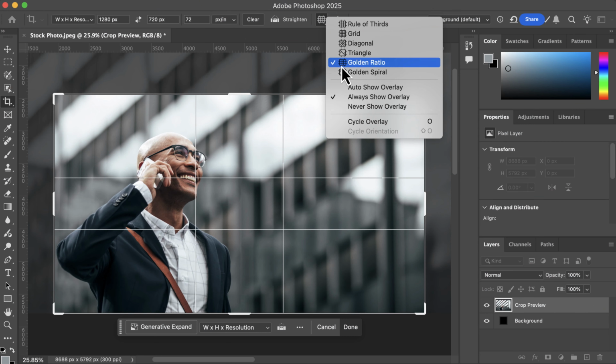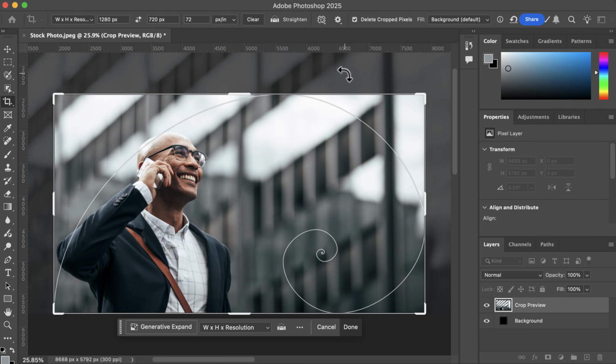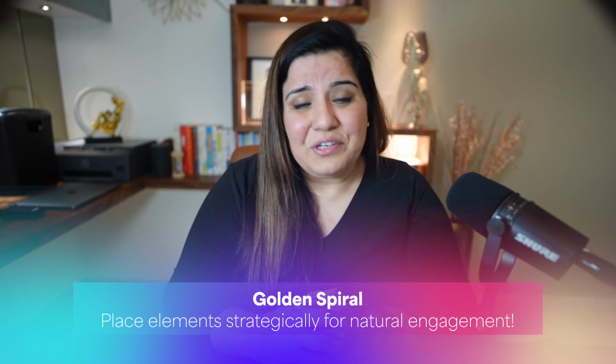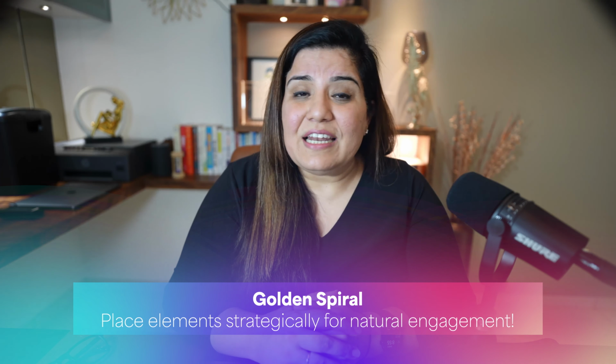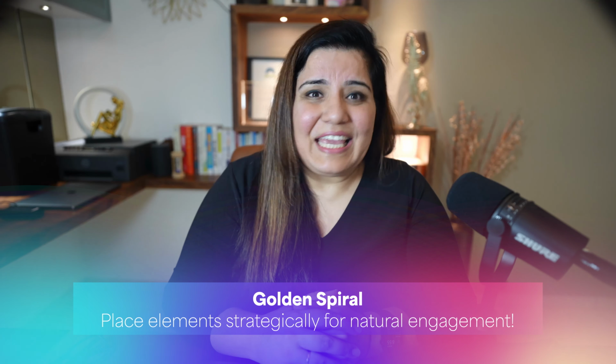Lastly, the golden spiral, also based on the golden ratio, displays a logarithmic spiral over your image. This spiral guides the viewer's eyes towards the focal point of the image. By placing important elements at the end point of the spiral, you can create a naturally compelling and engaging composition.